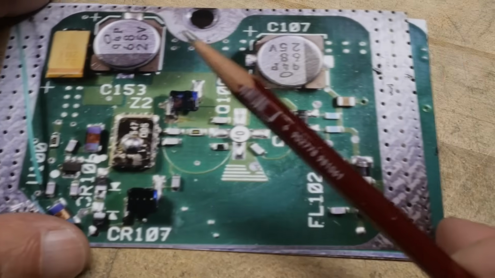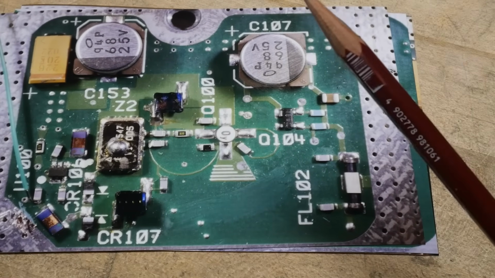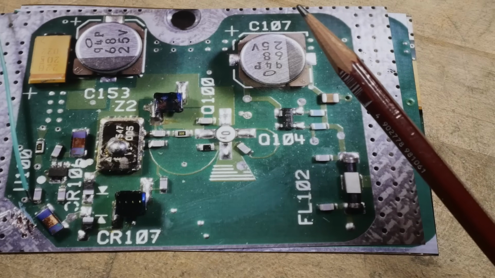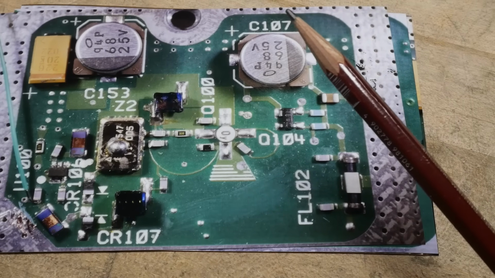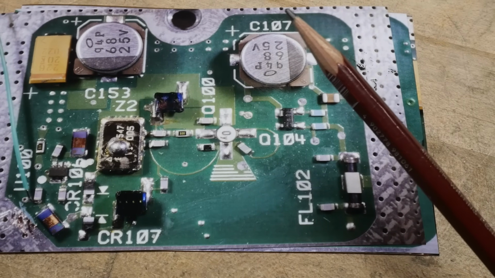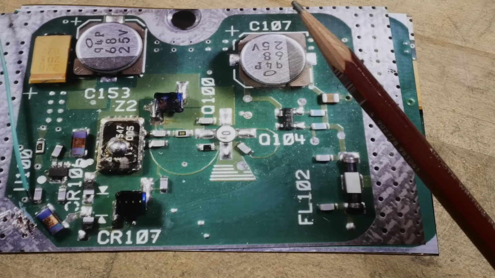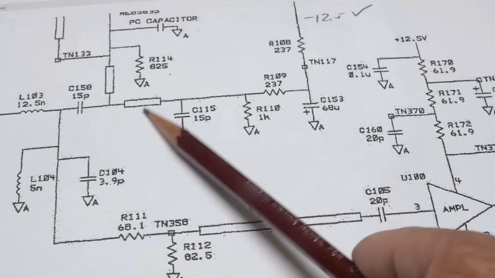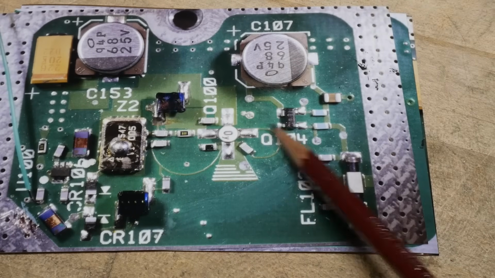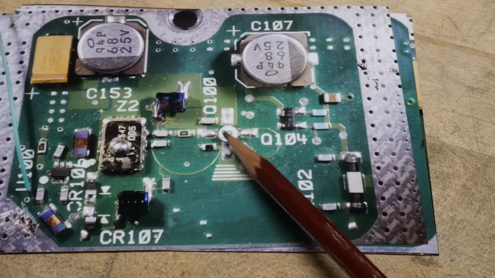It has some fancy things on it that aren't really shown in the schematic well. There are some inductors drawn. This inductor and that inductor. These little hair wires here are these inductors.